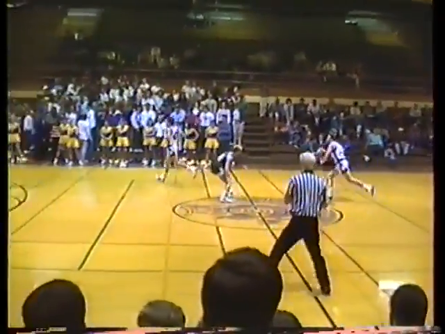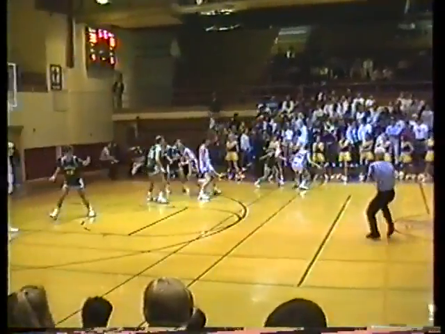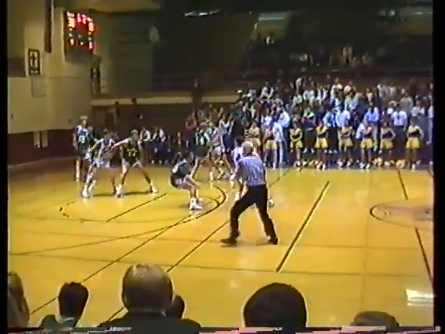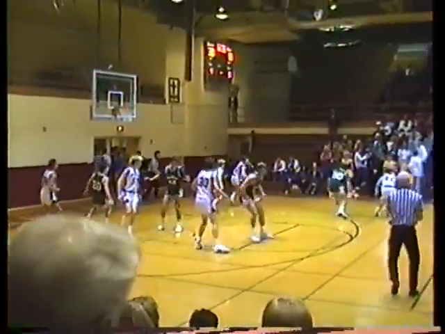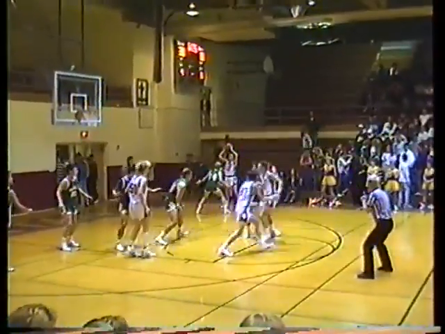After the timeout, Sentinel brings it out of the backcourt uncontested. Almquist crosses the timeline, works against Dickinson. Holds up on the dribble. Bounce passes to Shanahan as they post him up top. Shanahan bounce pass in the corner. Now they go back to Almquist.